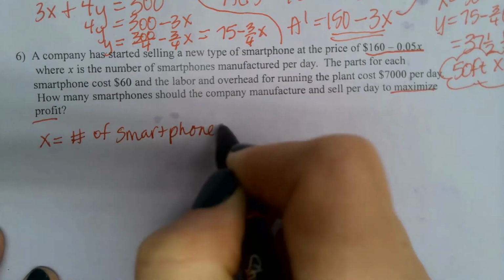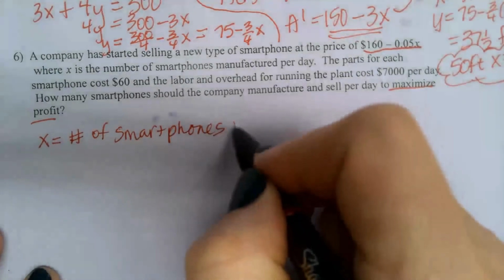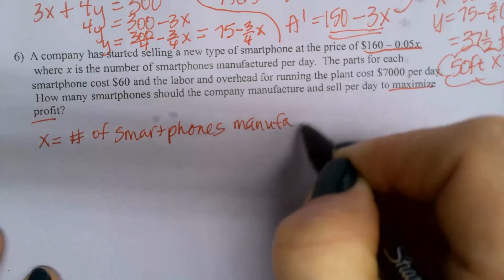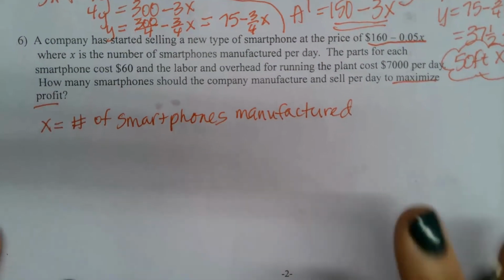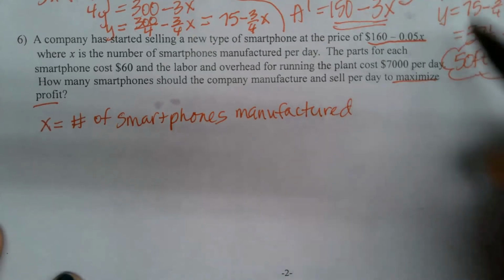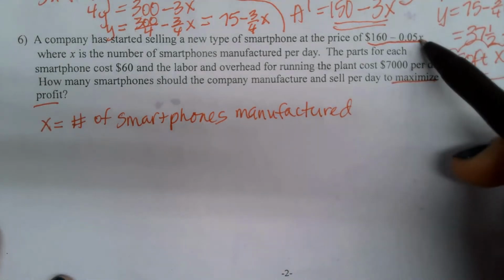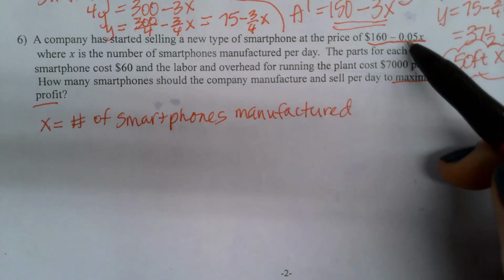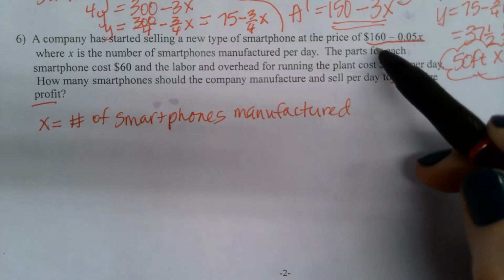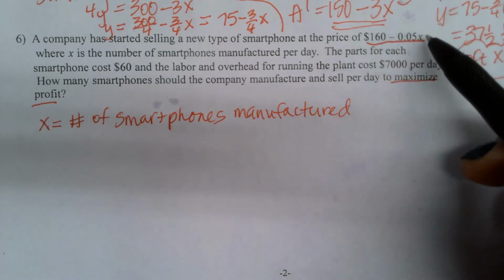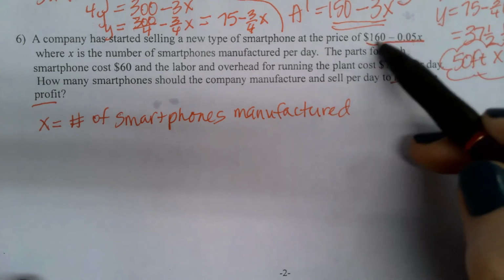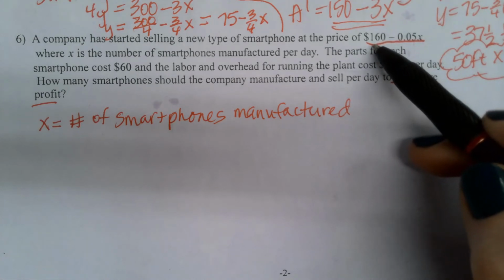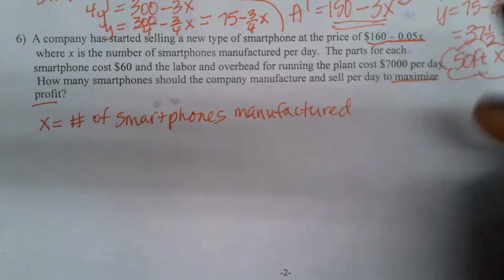And so we need to figure out how many phones are going to give them the highest profit. Obviously, it doesn't make sense to only make one. You're not going to make a lot of money off of them, but there is a point where you make too many, and as a result, you take too much off of the price, and that leaves you with not making enough off of each smartphone, and you end up losing profits in the end.